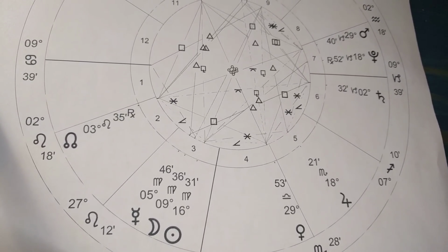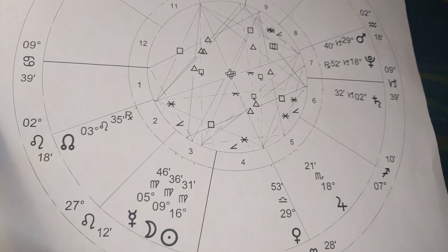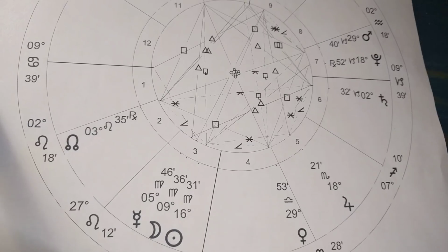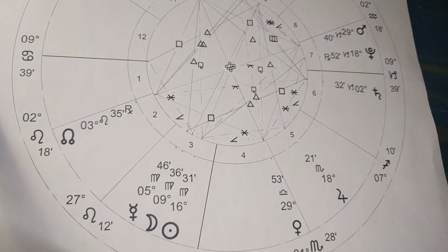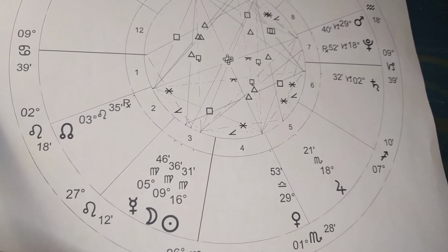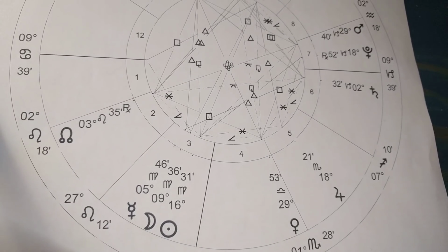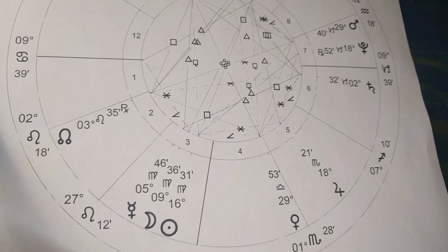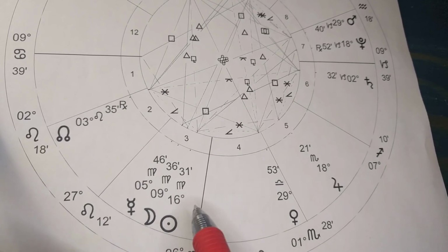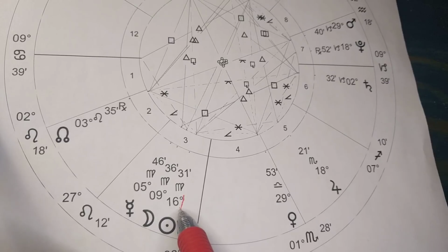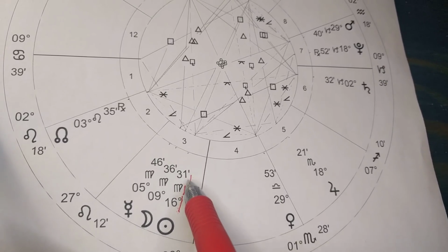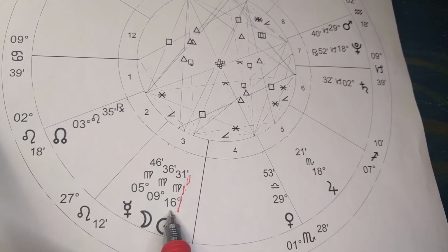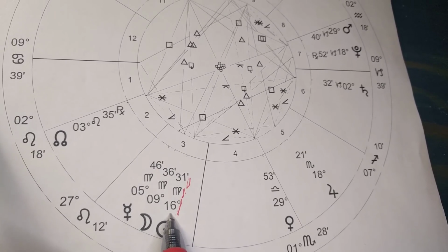But I think it's important to give you some of the fundamentals so that you know what to look for and even some of the details that can be overlooked until they become important. So we're going to talk about how to look at the planets to read them specifically based on their degrees and their minutes. So in this chart, we can see that the Sun is at 16 degrees of Virgo and 31 minutes. Now, every degree is composed of 60 minutes.